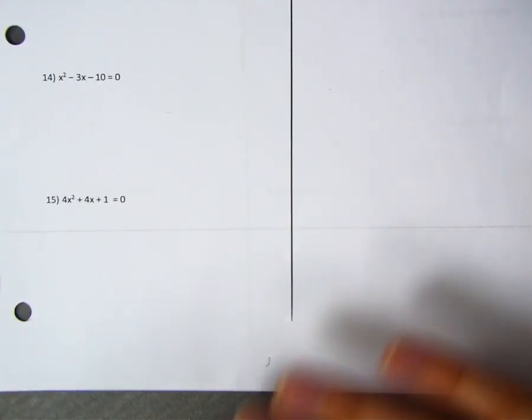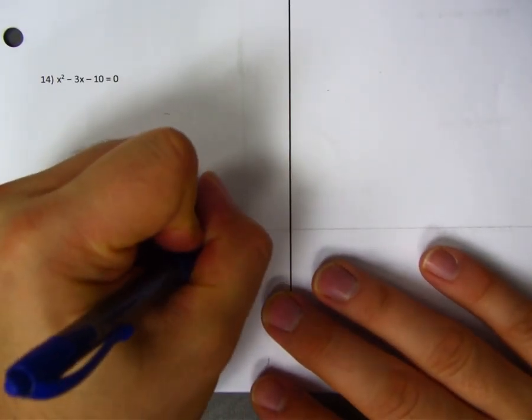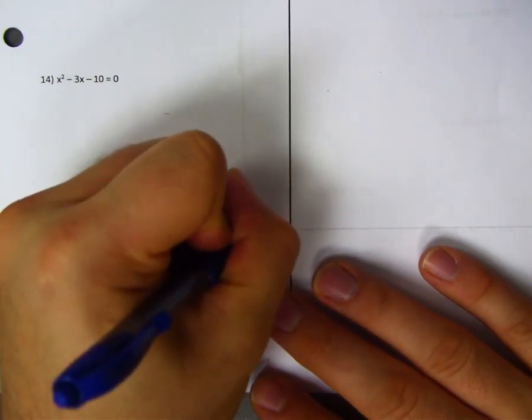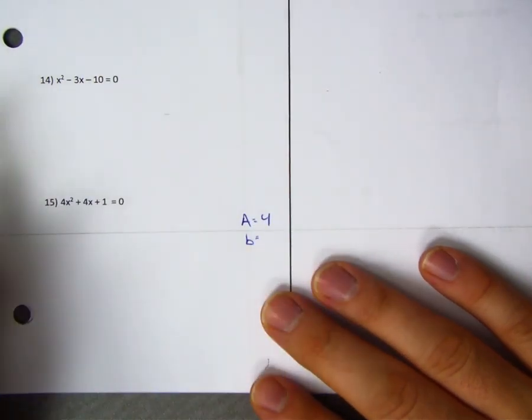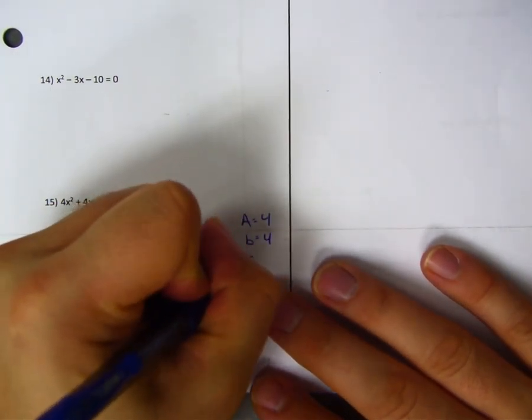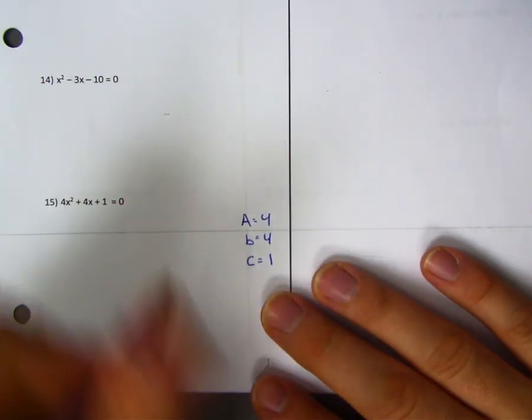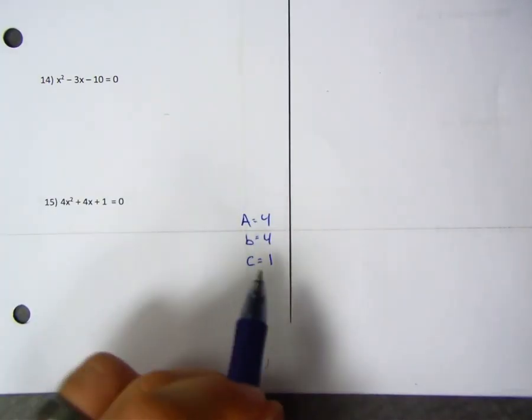So go to number 15 in yours, and let's go ahead and just write out what our A is going to be: 4, our B is going to be 4, and our C is going to be 1. So 4, 4, 1.